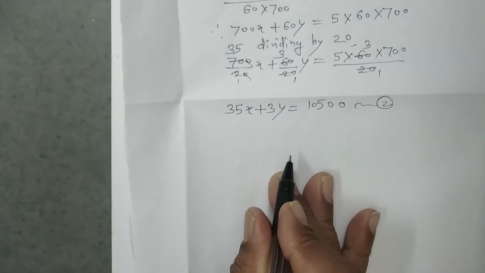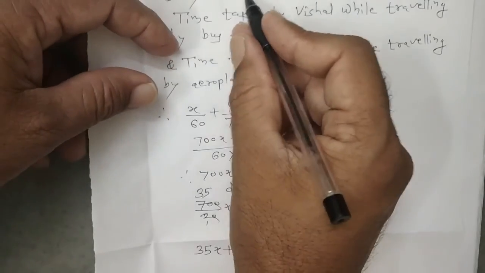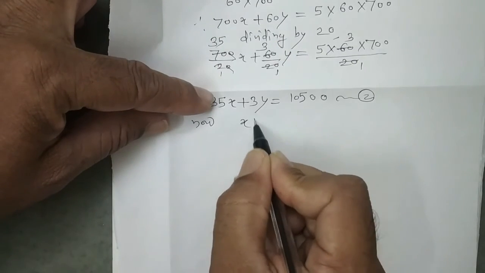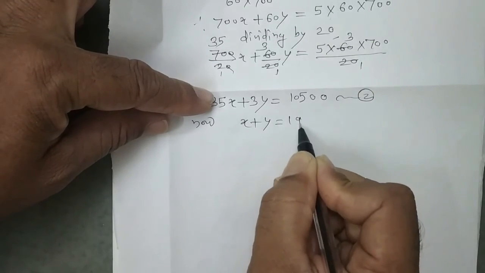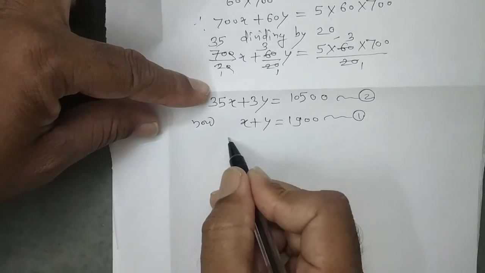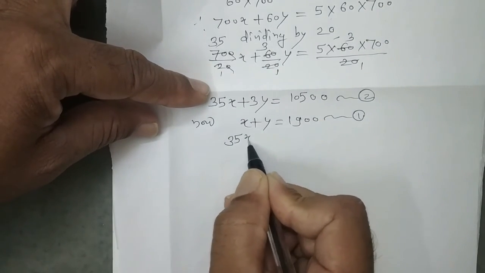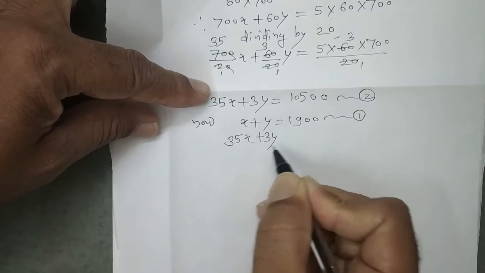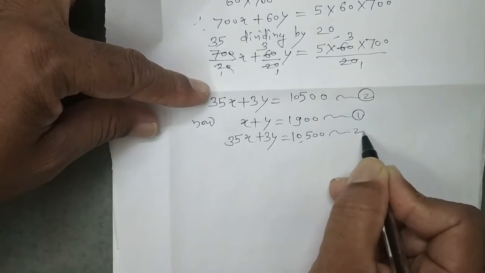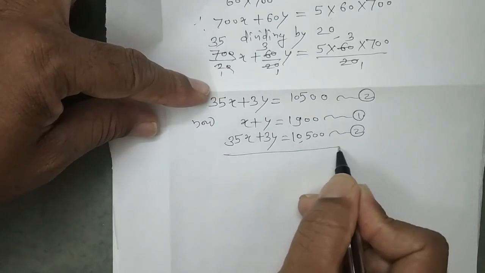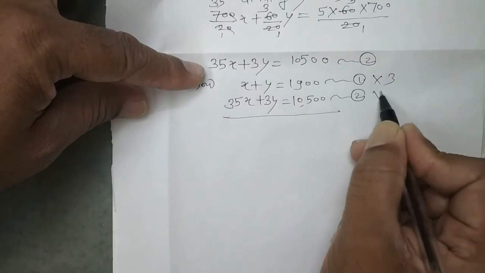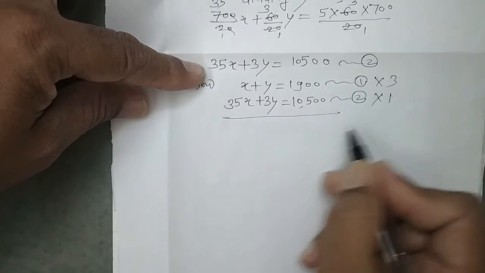Now write down equations 1 and 2. Equation 1 is x plus y is equal to 1900, and equation number 2 is 35x plus 3y is equal to 10,500. Now here, multiplying equation 1 by 3 and equation 2 by 1.